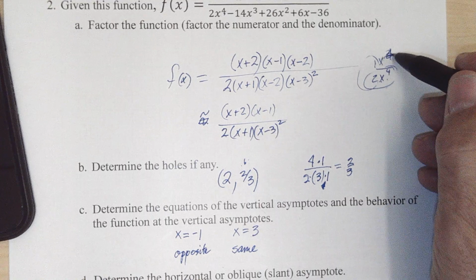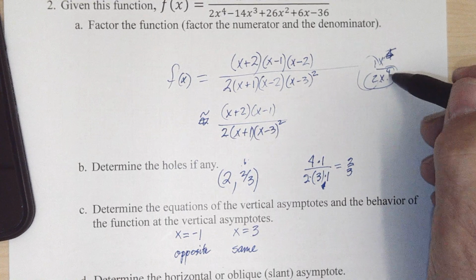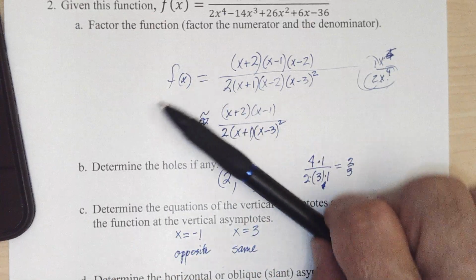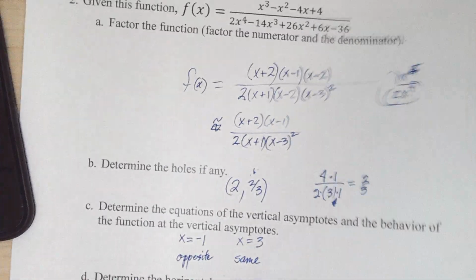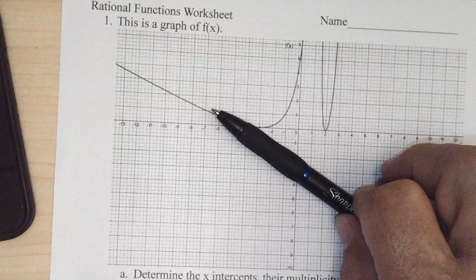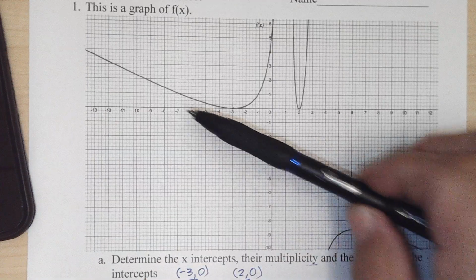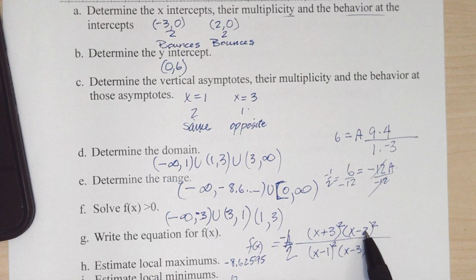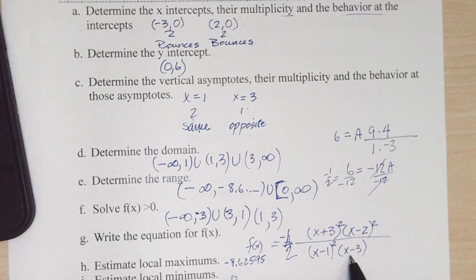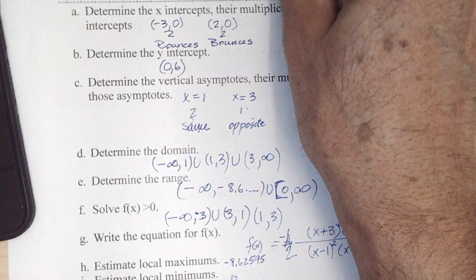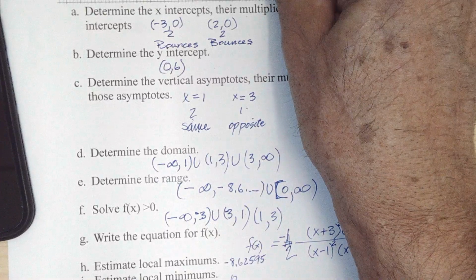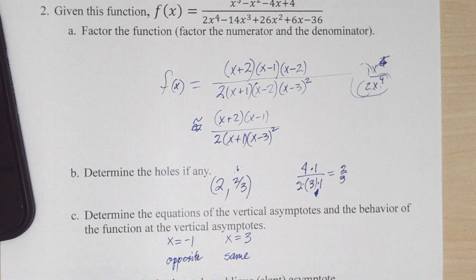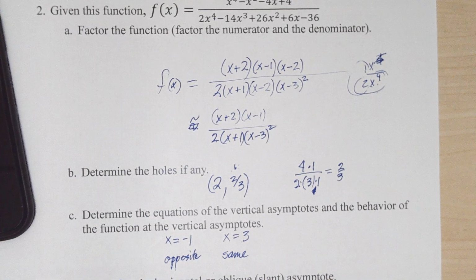If this is higher, 5/4, this would form an oblique asymptote like we had over here. The degree on this one, the numerator was 4, the denominator was 3, and so it has an oblique or slant asymptote. This one doesn't, so it just goes towards y equals 0.